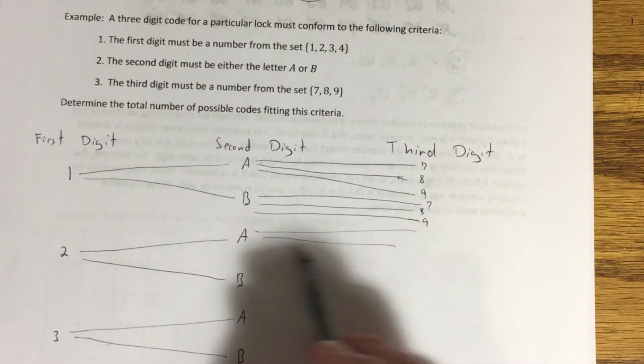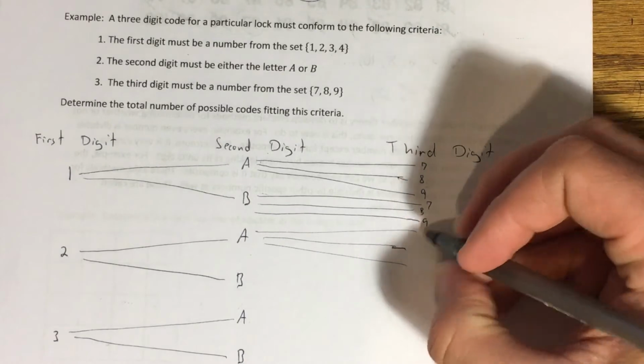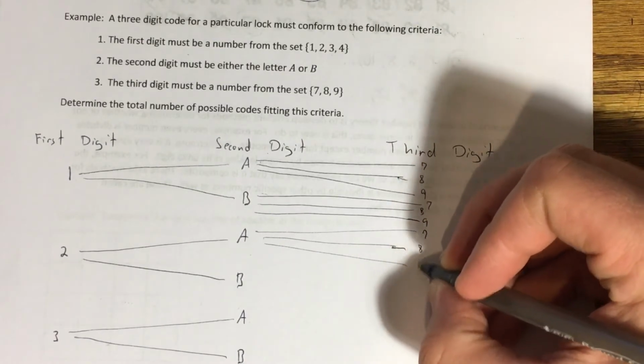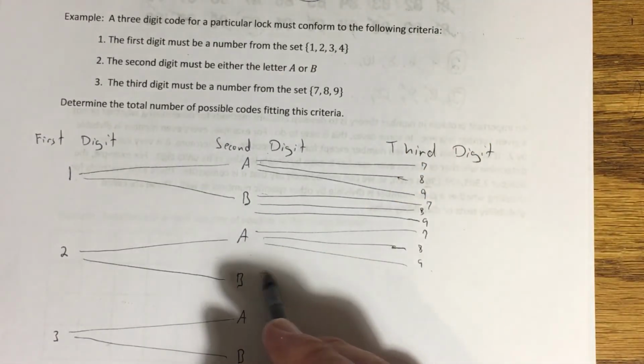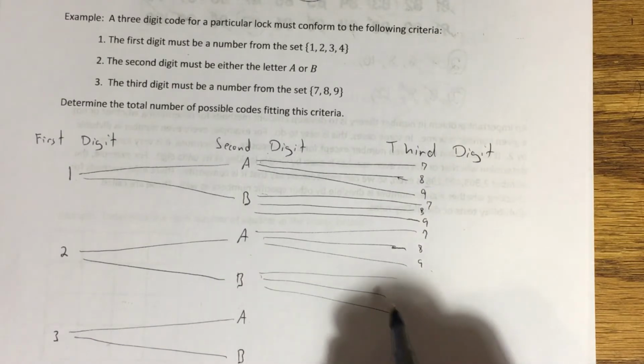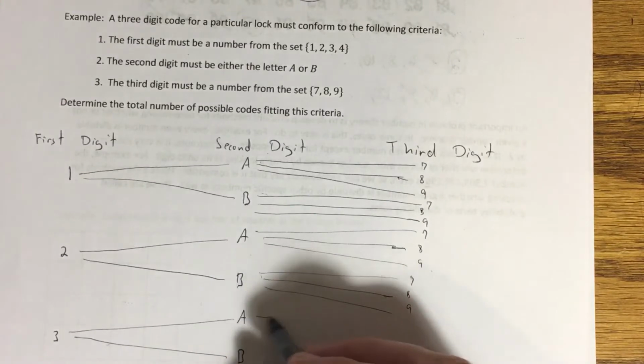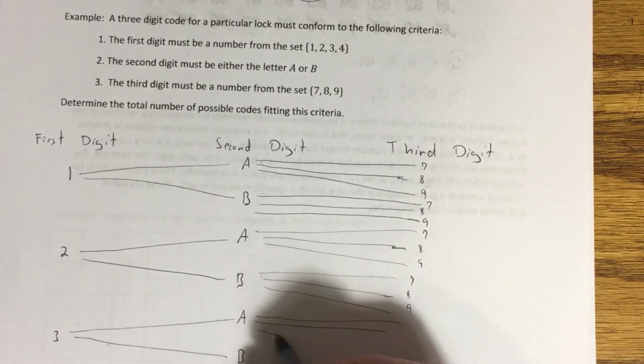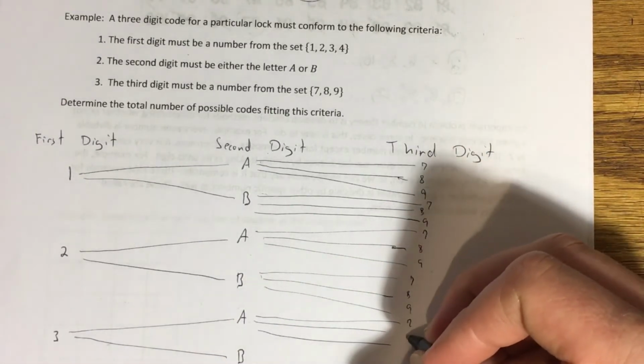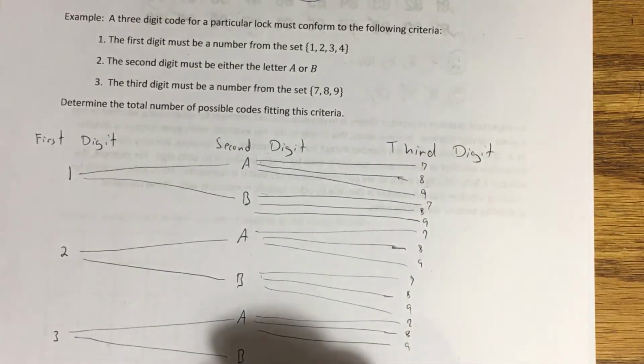So this A here can branch off into 3 different paths, 7, 8, or 9. Here, 7, 8, or 9, and yes, it does get very cluttered. You have to think ahead as far as how to leave yourself space in these tree diagrams.